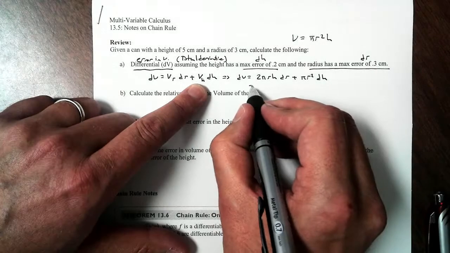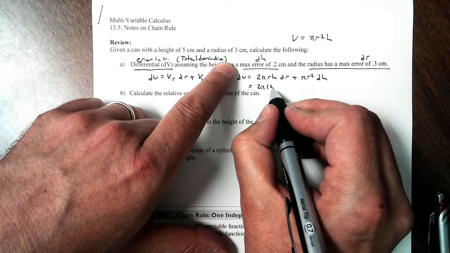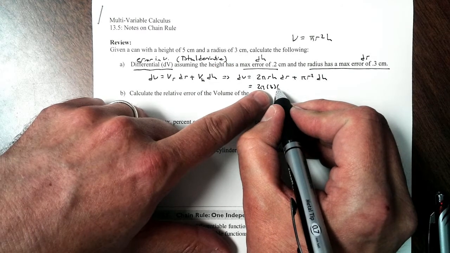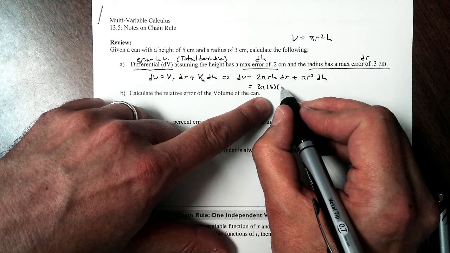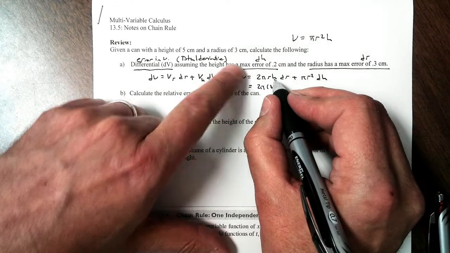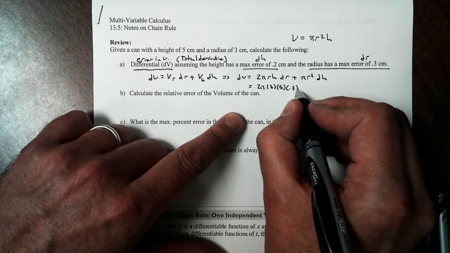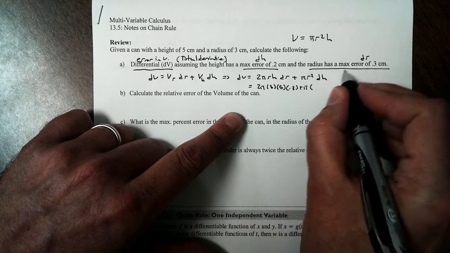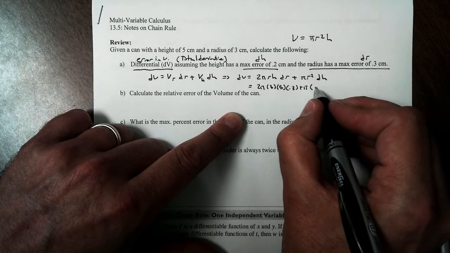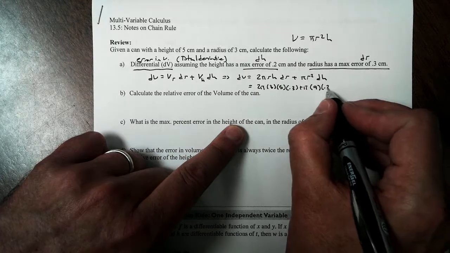And I can just plug in our numbers. 2 pi, the radius is 3, whoops, I forgot my height. The height is 5, and then dr is 0.3, plus pi, the radius again is 3, so that becomes 3 squared, which is 9, times the error in our height, 0.2.